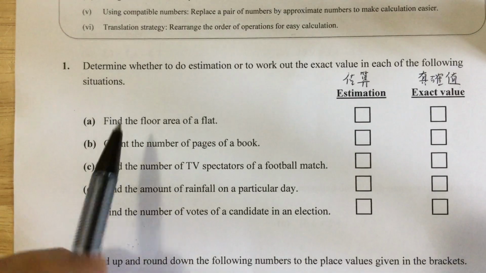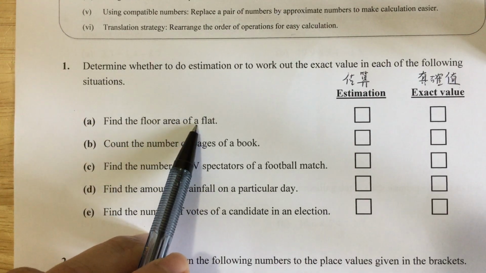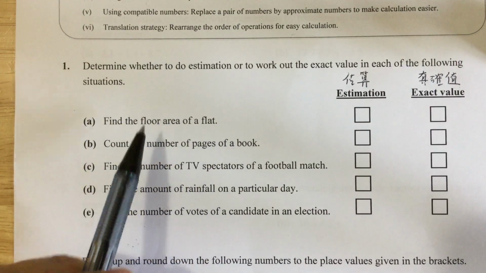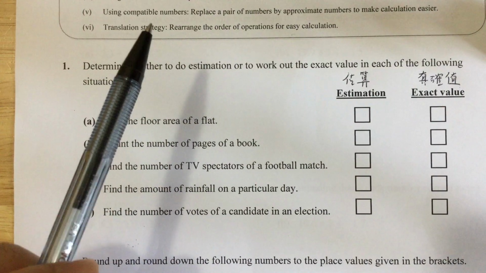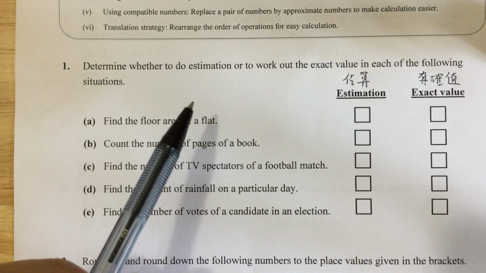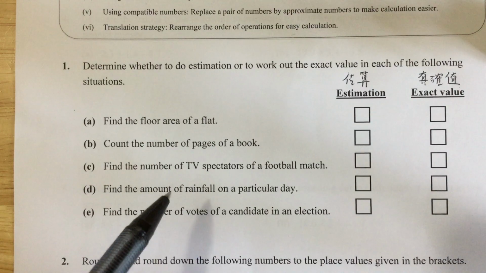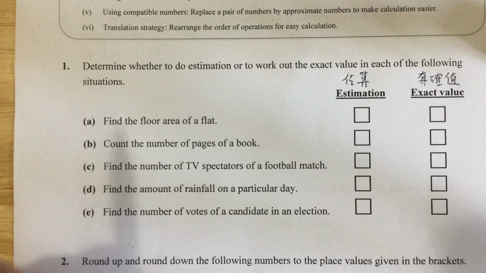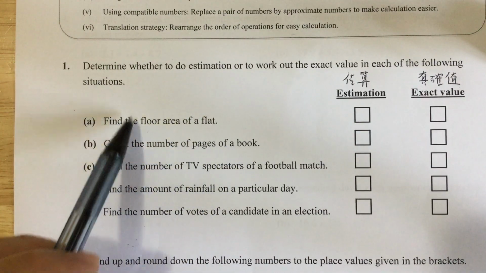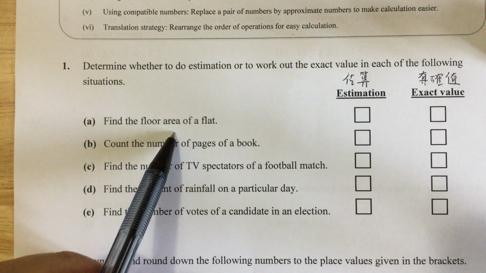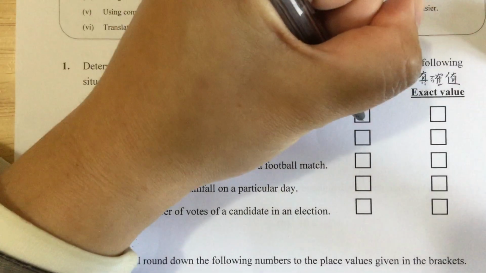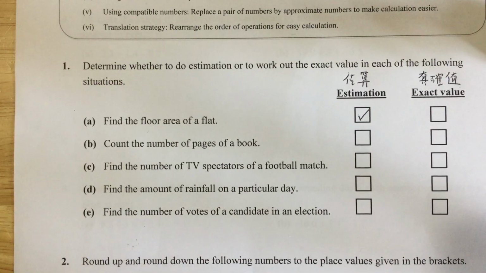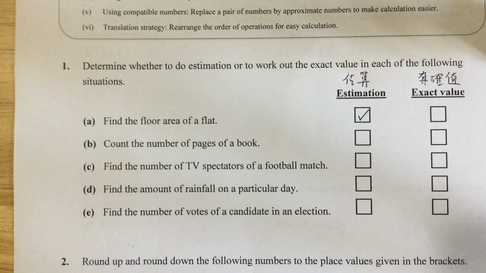For 1A, we are going to find the floor area of the flat. It's not easy for you to find the whole floor area, because in your home you will see there are many places that are not easy for you to measure. 你唔容易量度 in some way in 你嘅屋企. So you will find that it's a little bit difficult for you to find the exact value of the full area. So the only way I would know is estimation only. Estimation only. So about 600 or 80 something, etc.